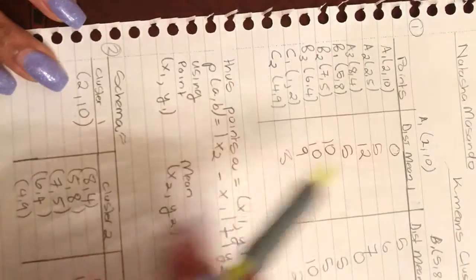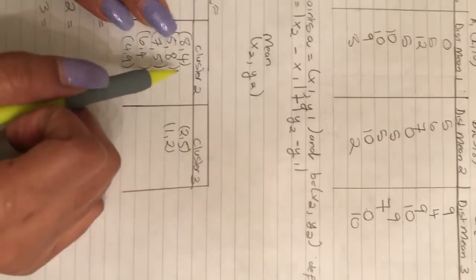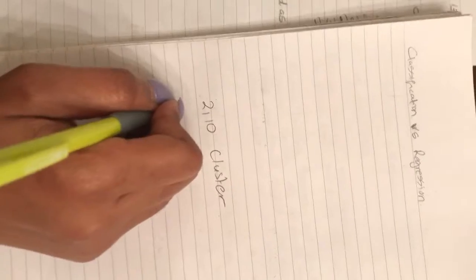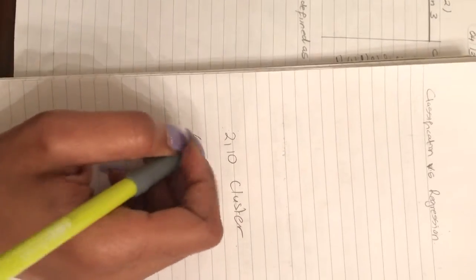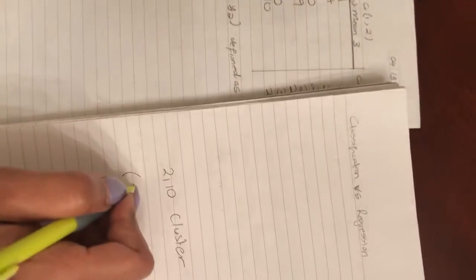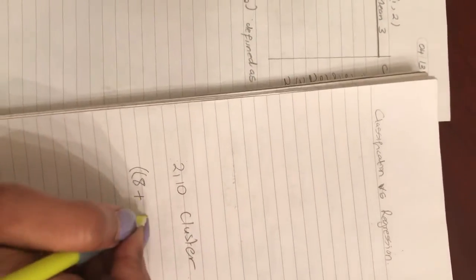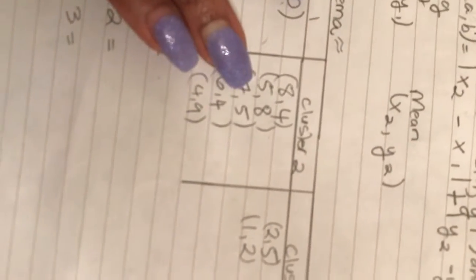Let me use this scratch paper. So for example, we only have 2.10 in cluster 1. So that means that same point is going to remain the same because it's only 1. But if we look at cluster 2, we have 8.4. So the way you calculate it is you take an average of all the x's and an average of all the y's. So looking at the x's, we have 8 plus 5 plus 7 plus 6 plus 4.